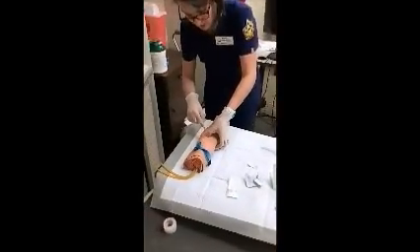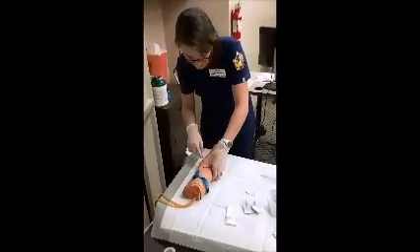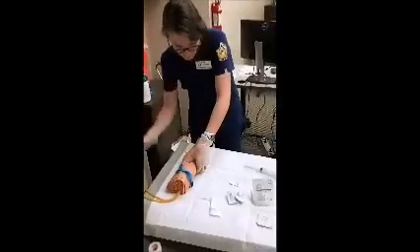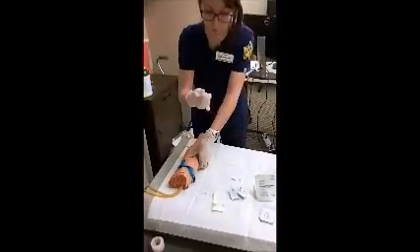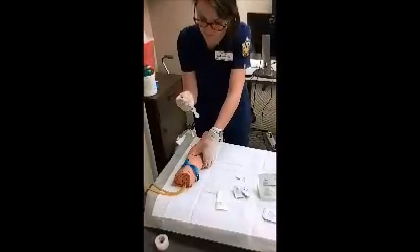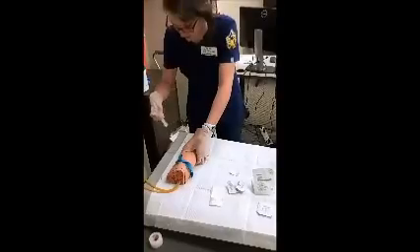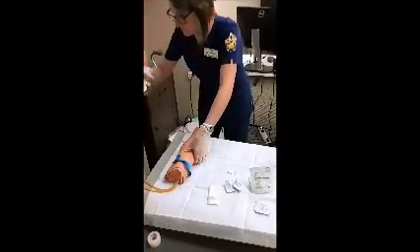Now, here comes the fun part. We're going to find where the tip of the catheter is and go just above it and pinch the vein while we're removing the hub. And with one hand, I'm going to pop off. There we go. Pop that off.